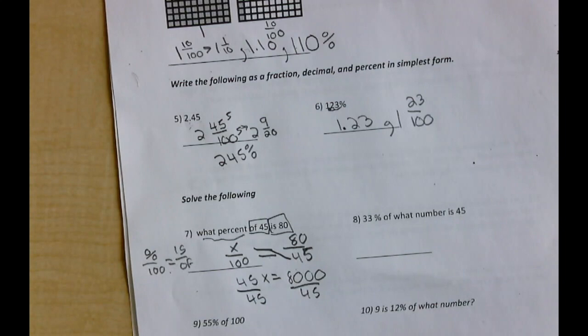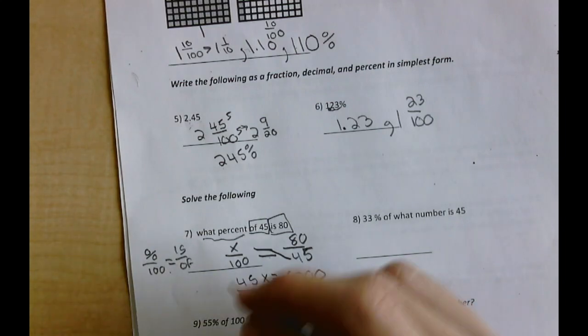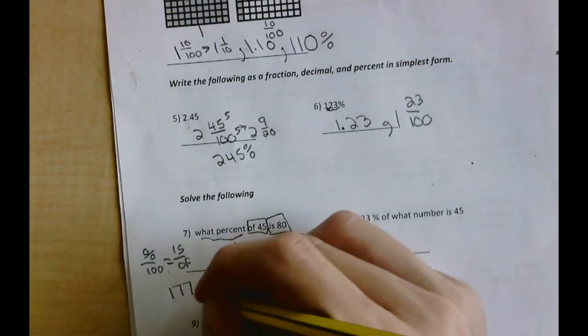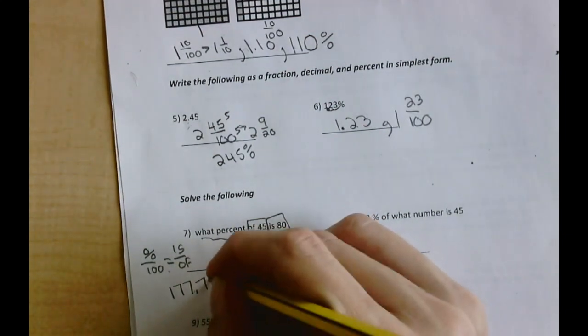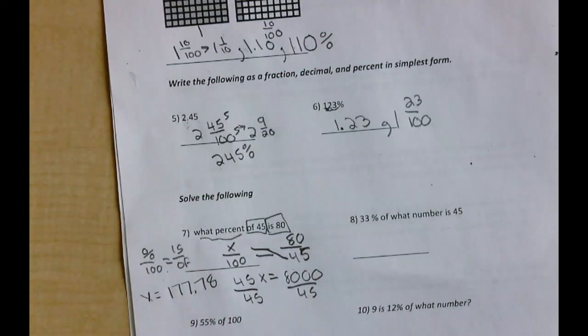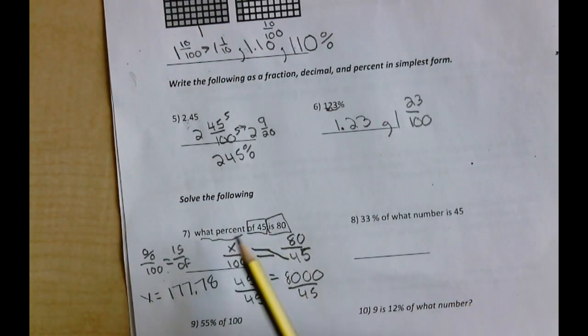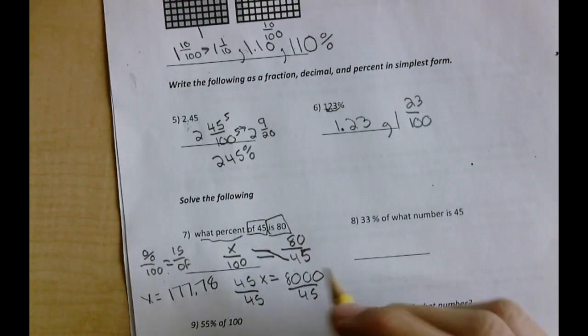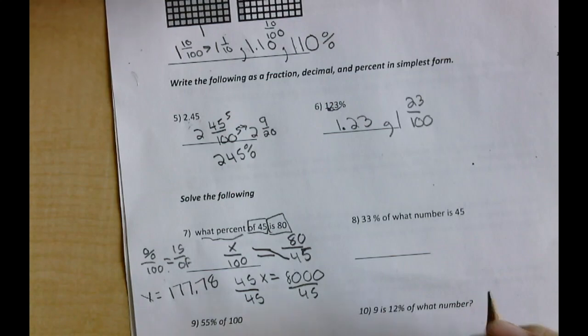And if you divide 8,000 by 45, you come up with approximately 177.78. Approximately. You can say then that what percent of 45 is 80? 177%.